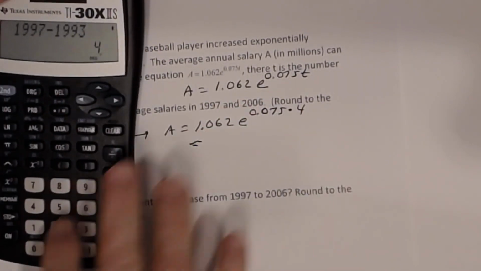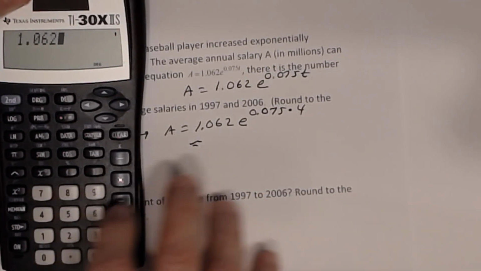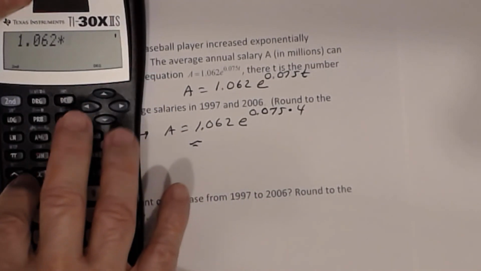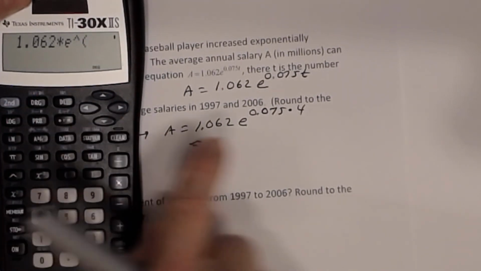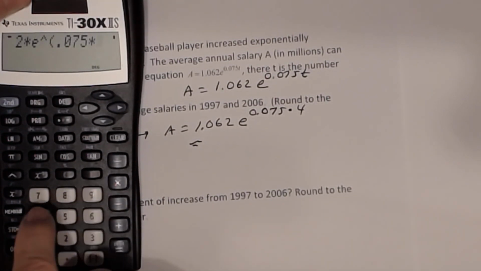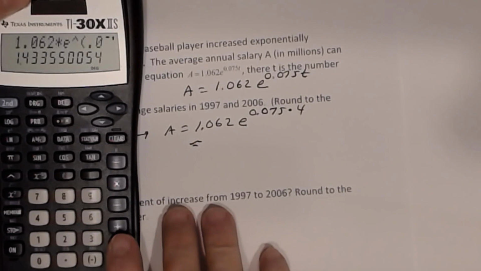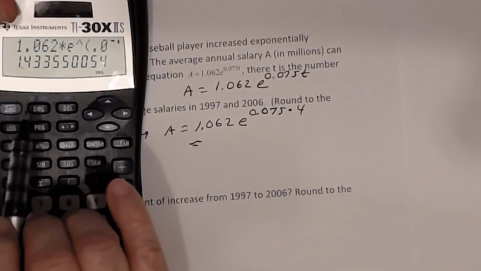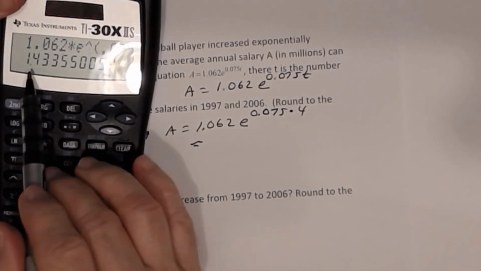So using your calculator, you're going to get 1.062 times E, so second ln, raised to the 0.075 times 4, close the parentheses and press equal, and to the nearest whole dollar, we have this.